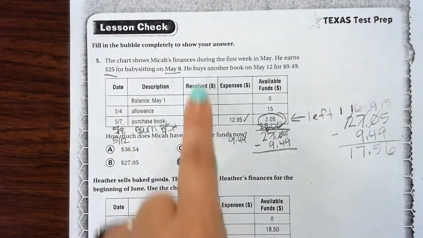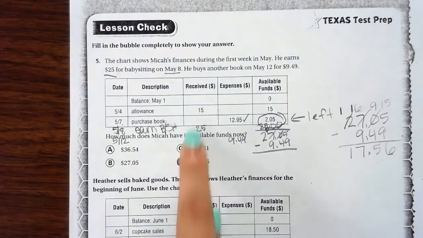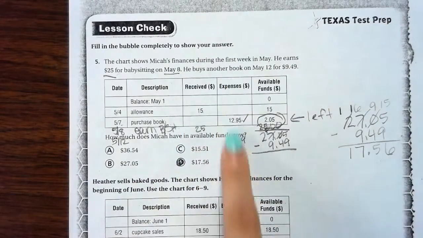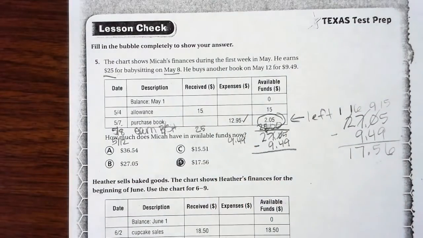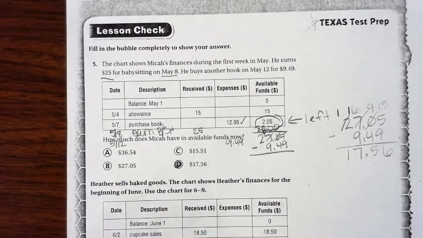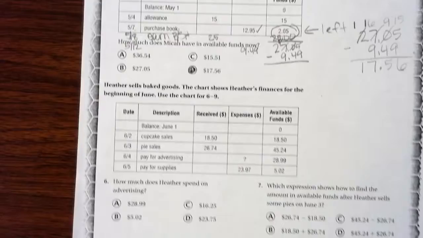Okay, so again, I could just add on. This is what the money's going in. This is good. This is money he's receiving. This is expenses. This is money he's spending. Okay, so that's how you're going to read those charts when you answer these questions.